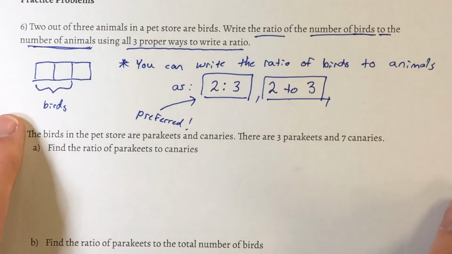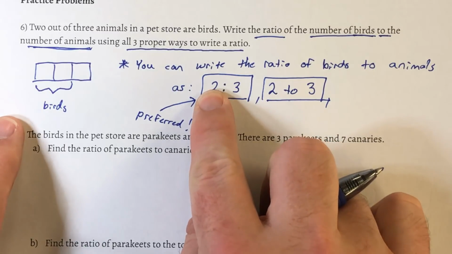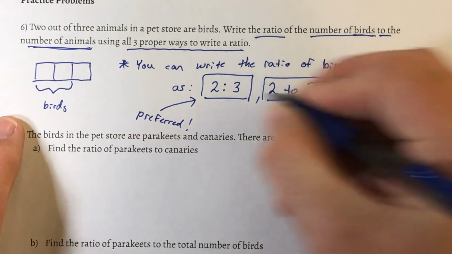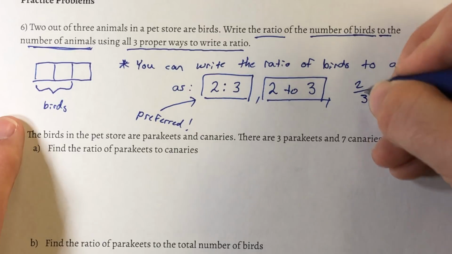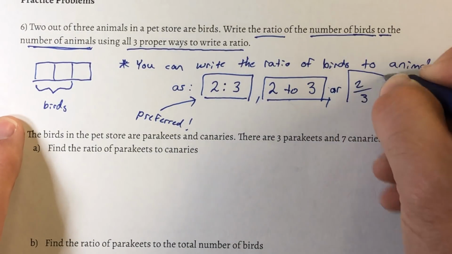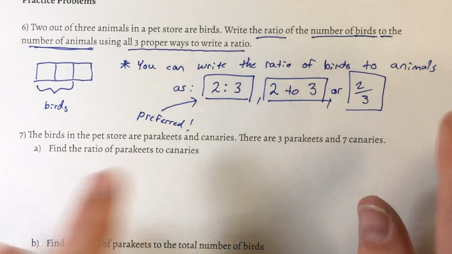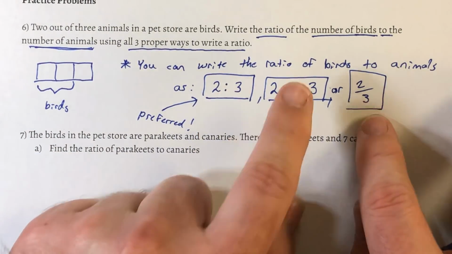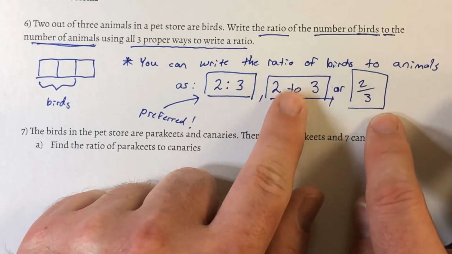Okay, next. I've mentioned this. Ratios can be written as fractions because fractions are ratios. So, first number on top, second number on bottom. So 2 to 3. Now, we usually stick with this, but keep in mind, ratios can be written like this or this.